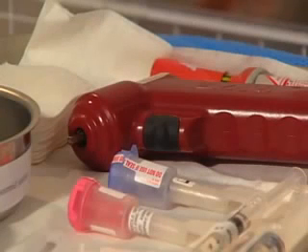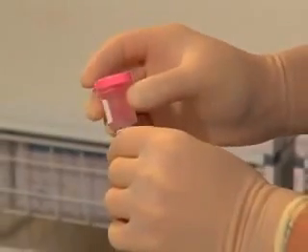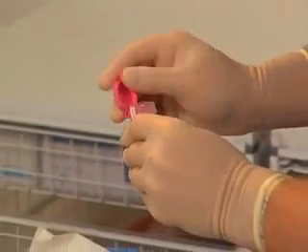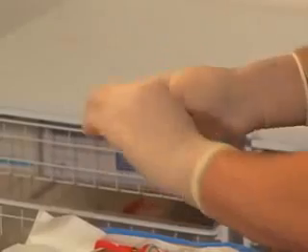Select the appropriate needle size based on the patient's weight. The pediatric needle is designed for use in children weighing less than 40 kilograms, unless large amounts of overlying soft tissue predict the need for a longer needle.